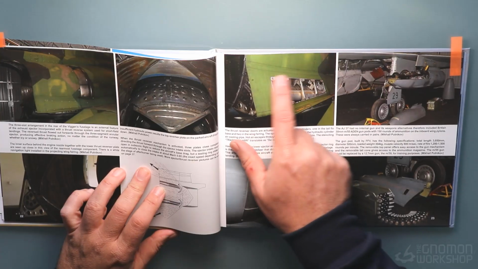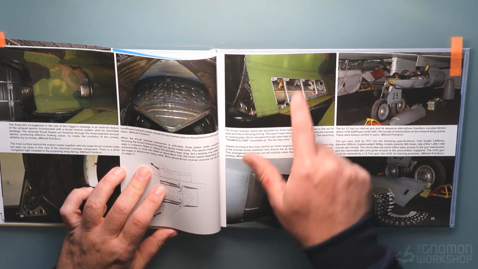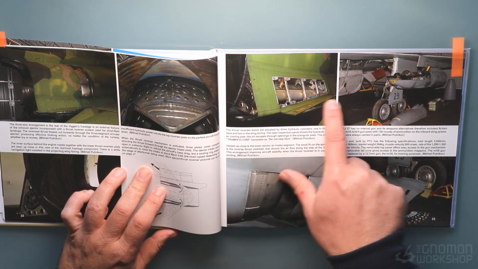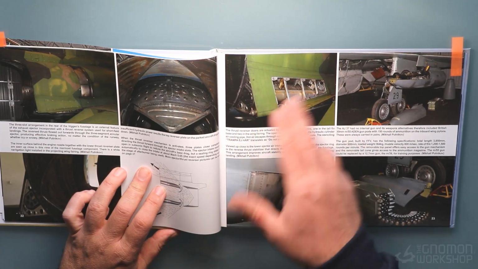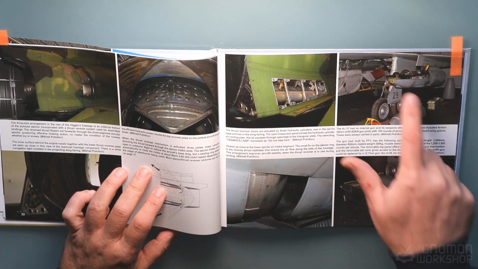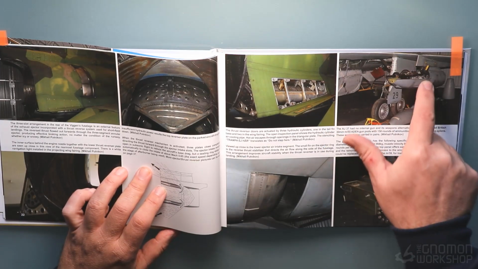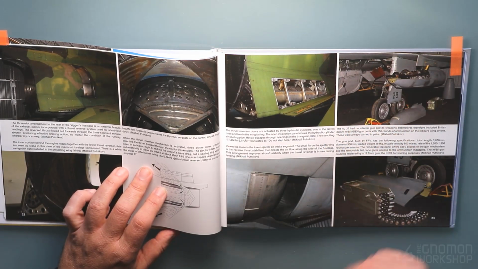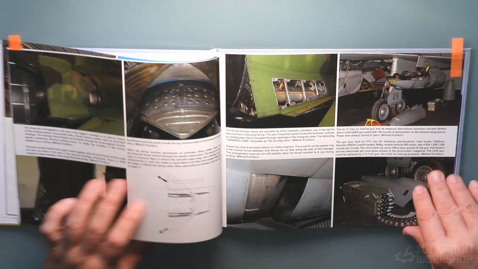So here's just a little panel that's taken out and gives you an idea of these bars that are there for support. And they also add some visual interest, so you can keep an eye on that. Here's an external cannon and how it opens up from the top for it to be serviced, or how the ammo gets loaded and whatnot.